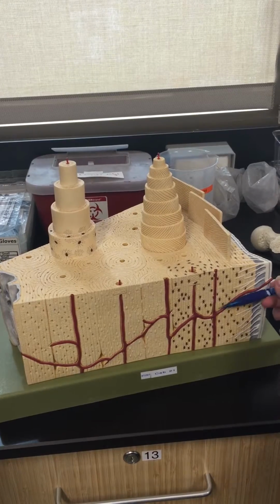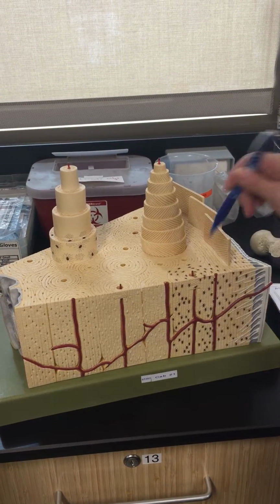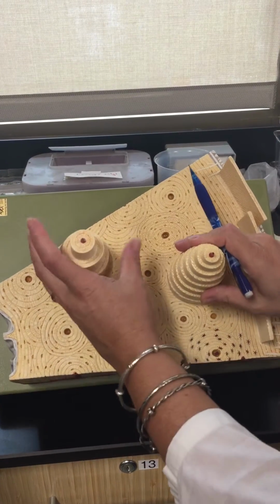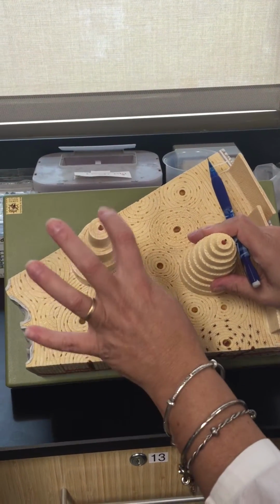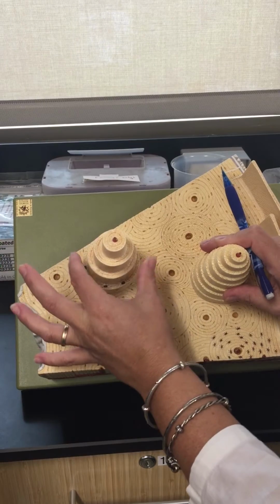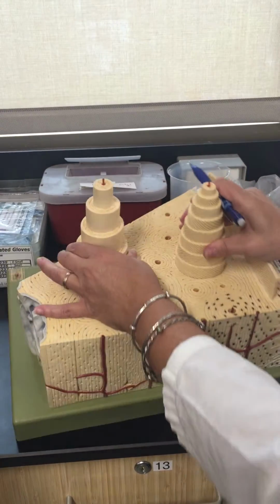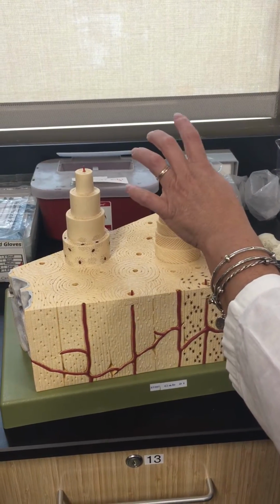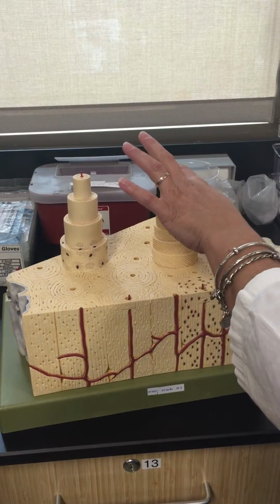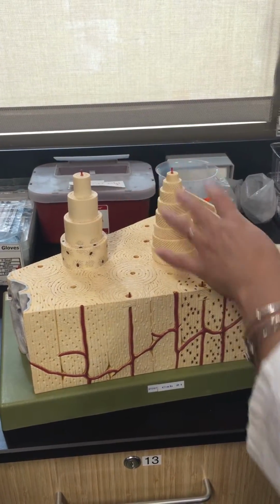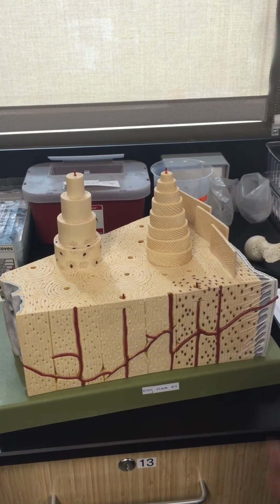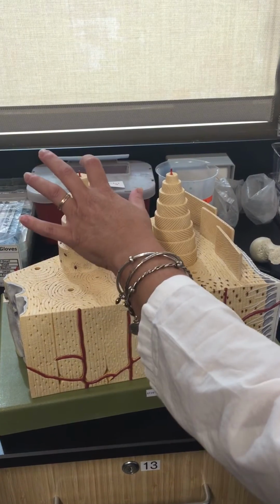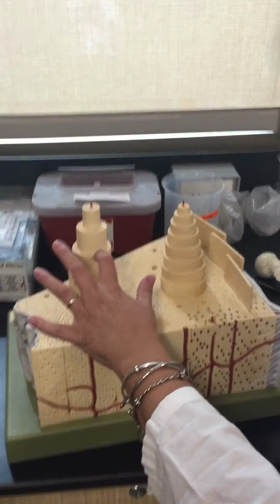So the blood vessel comes in, and then it goes up and down in the central canal of each osteon. An osteon is the central canal plus all of its concentric lamella. In that central canal, we will see an artery in red, a blue vein, and a nerve. So that's why when this fractures, it hurts quite a bit.